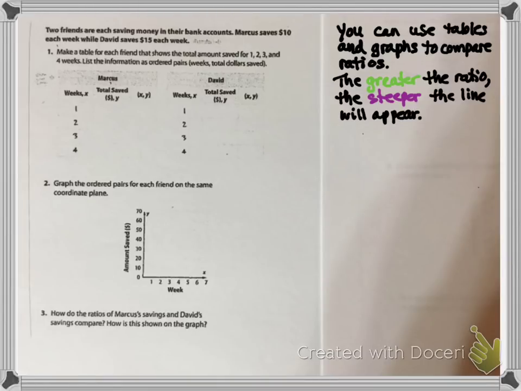Again, what I mean by steeper means we're approaching vertical. Okay? So those are some things we're going to look for when we're dealing with this example over here. This one's a little bit clearer, but still a teeny bit fuzzy.